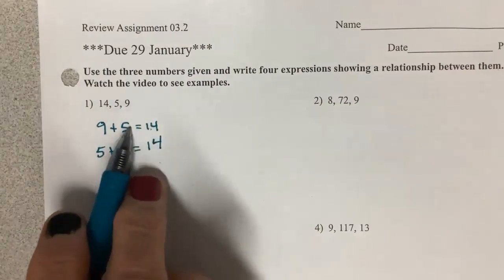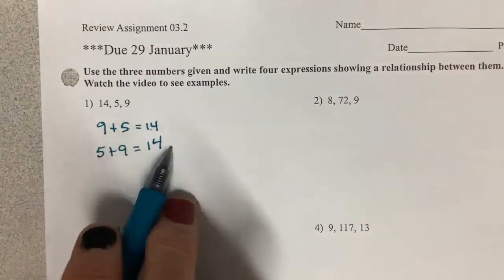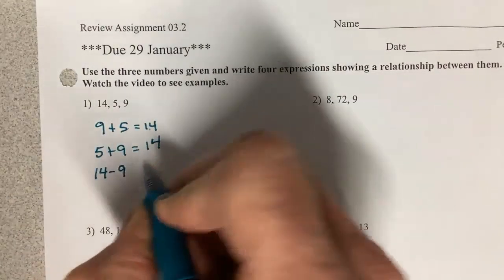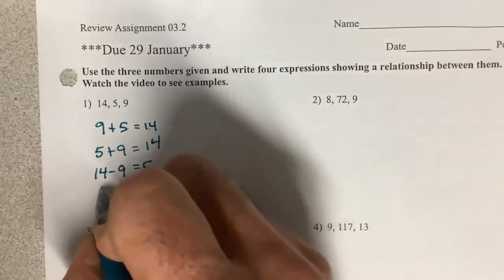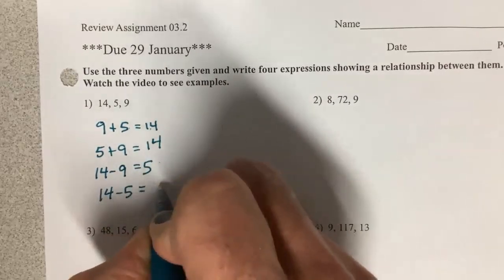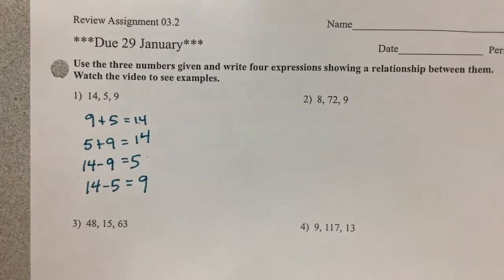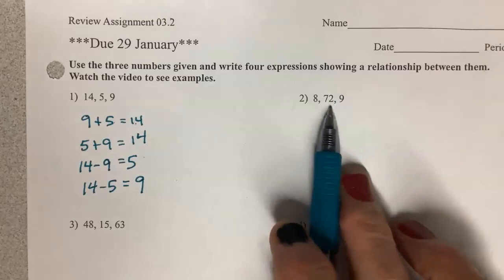That means that 14 minus 5 has to be 9. 14 minus 9 has to be 5, so we will write those two expressions as well. 14 minus 9 is 5, and 14 minus 5 is 9. So 4 expressions. On the other side here, we have 8, 72, and 9.